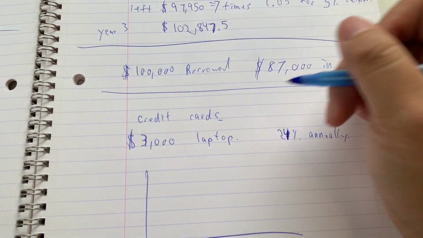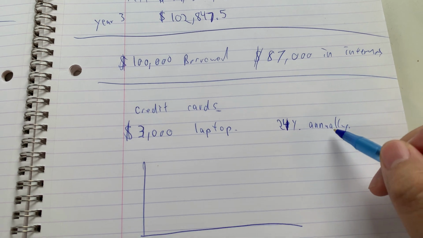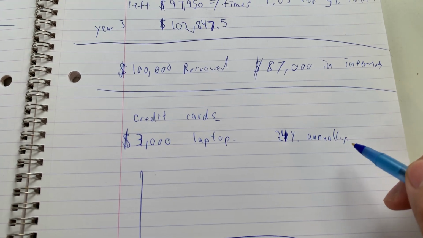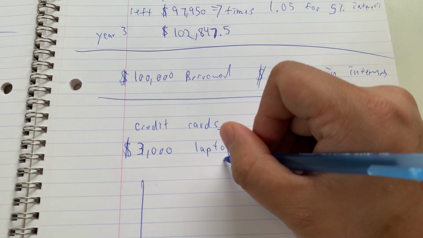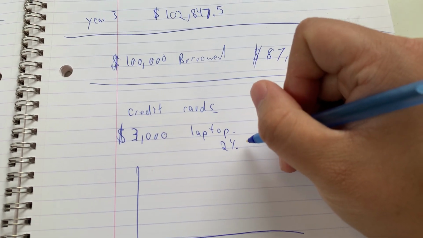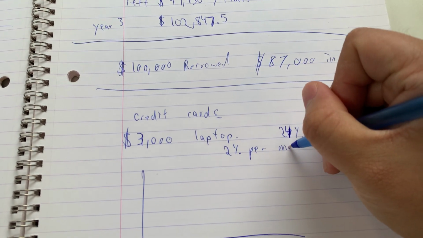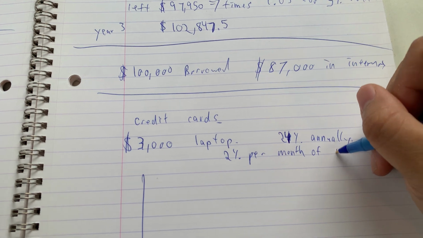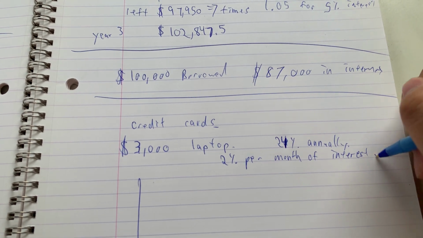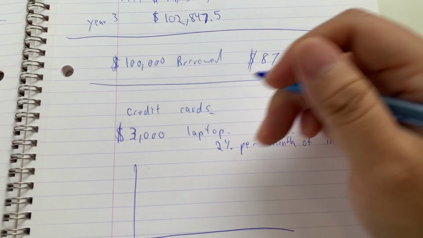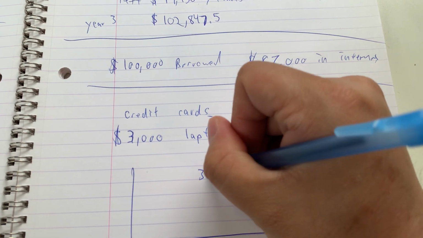That means in the first month, if it's 24% annual interest on a $3,000 laptop, it's 2% per month of interest.